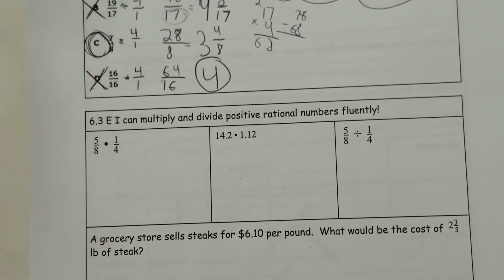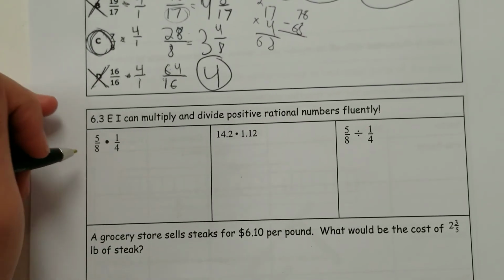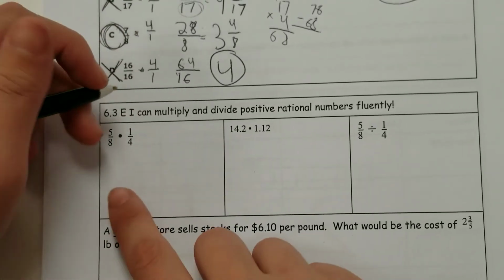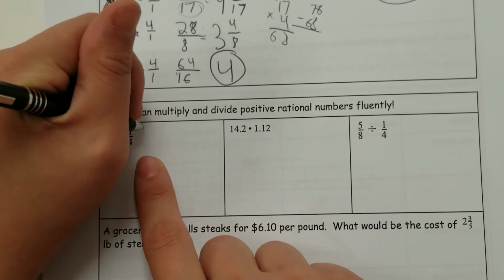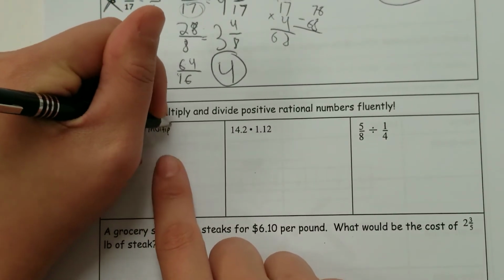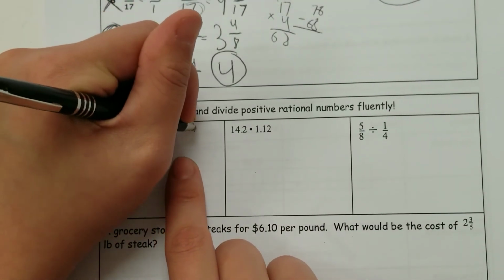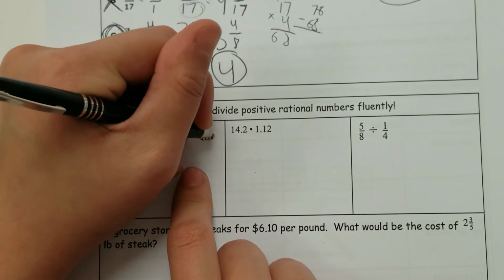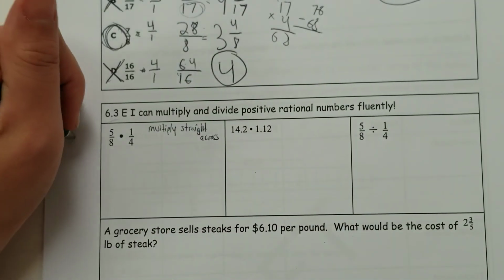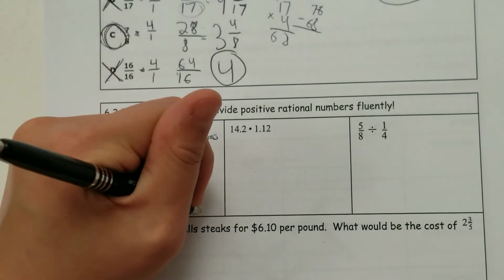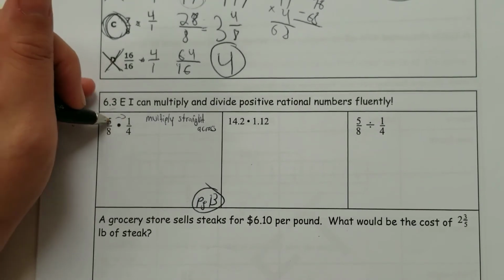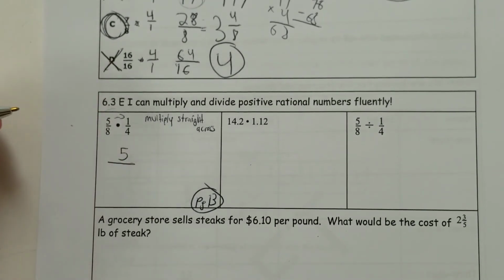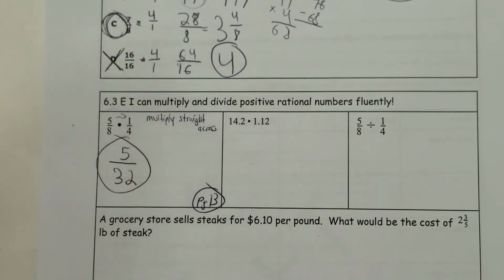Finally, just some easy straight multiplication. If you don't remember how to multiply decimals, please remember. If you don't know how to multiply fractions, just please remember, just multiply straight across. This is on page 13 if you need help. But let's multiply straight across. 5 times 1, 5. 8 times 4, 32. Boom, easy.